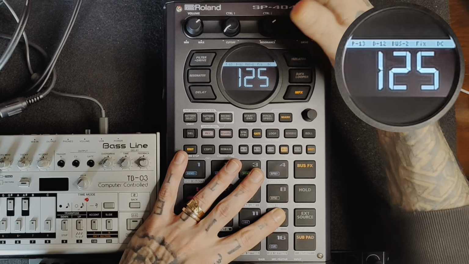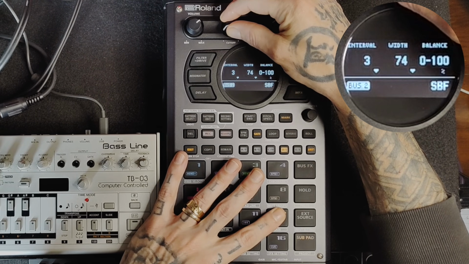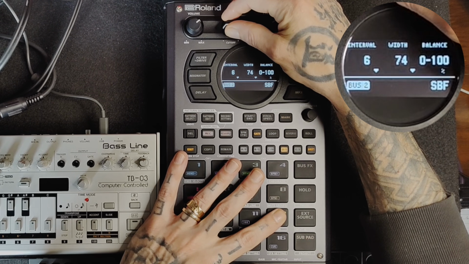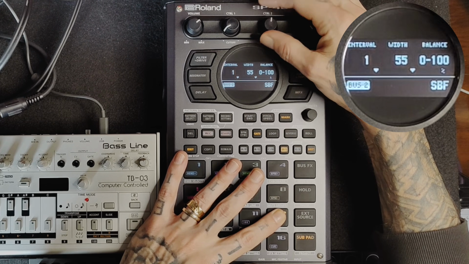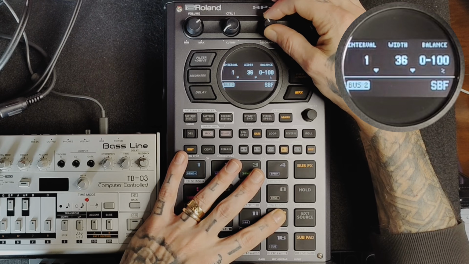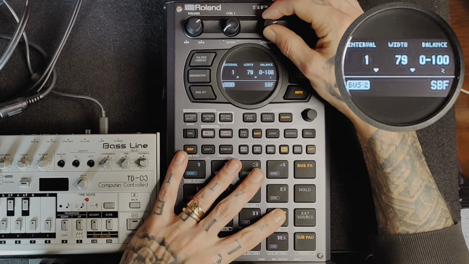And if you put the interval on 0 or lower values, you can achieve a kind of granular effect.